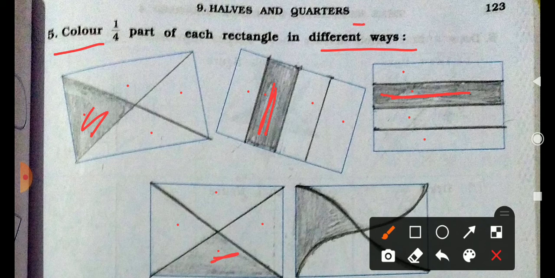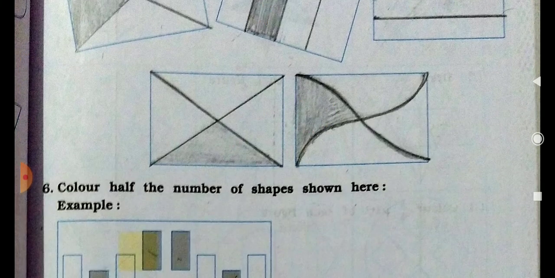सब में मैंने क्या किया है? Different way choose किया है. Different ways का box बनाया है, उसको different ways से parts बनाया और उसको shade किया like this. So you also have to choose the different way, and 1/4 parts you have to take the color or you can shade it. Like this you have to shade.